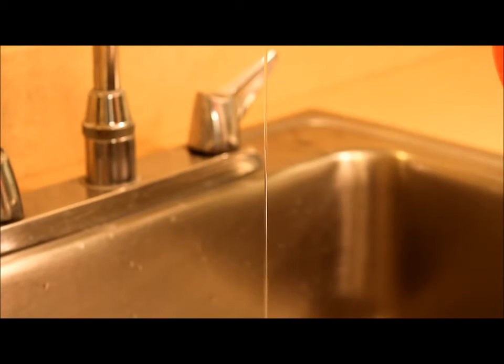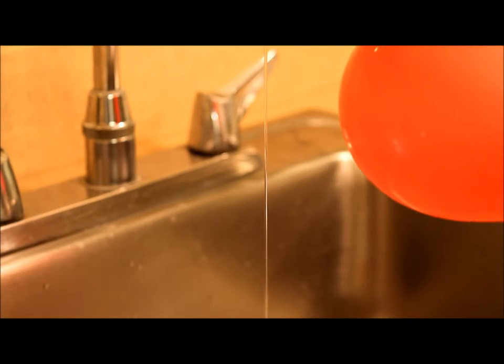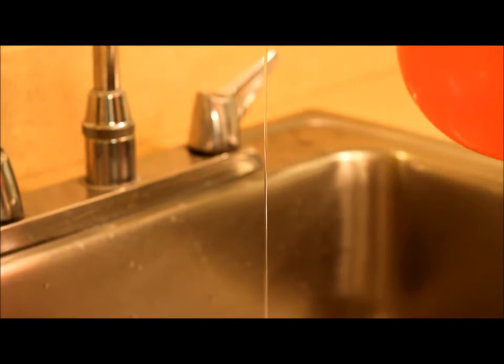In our last experiment, we need our favorite balloon and a tap of water. Okay? We have a thin stream of water, and as you can see, when I close this balloon to the stream of water, nothing happens. See?